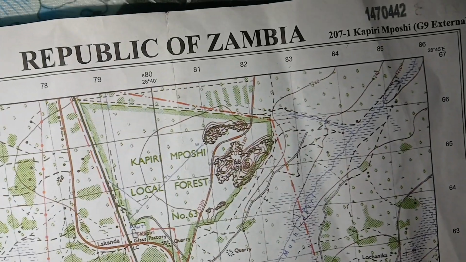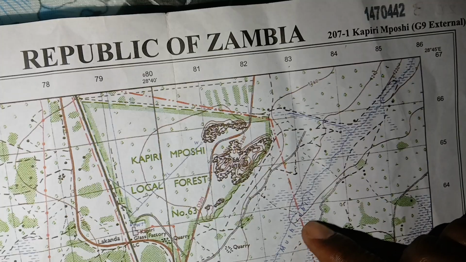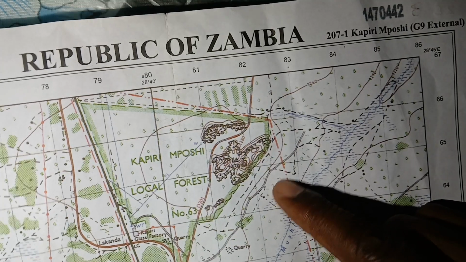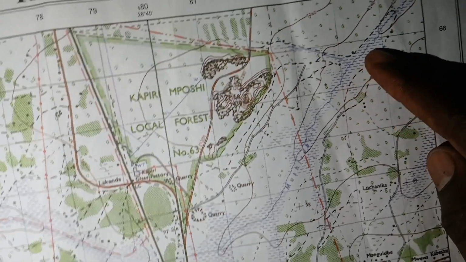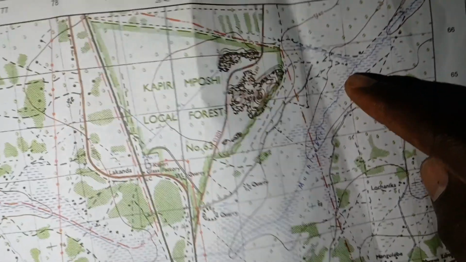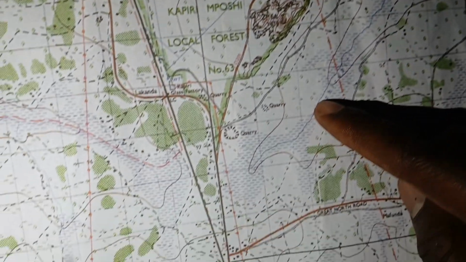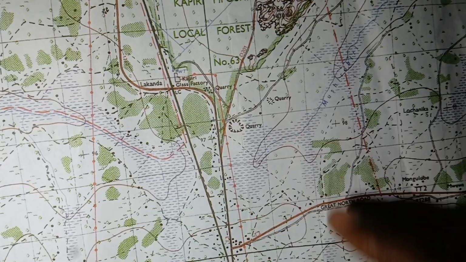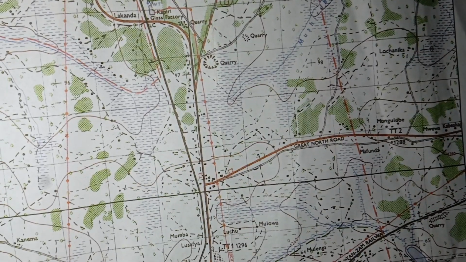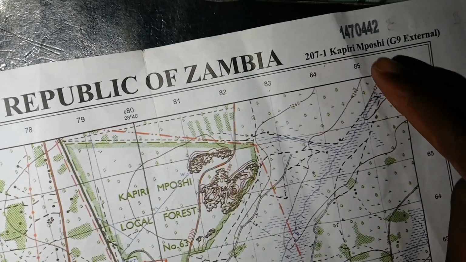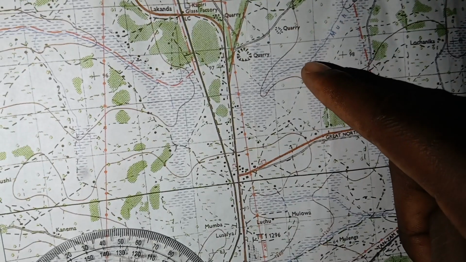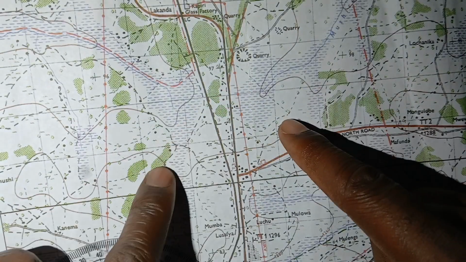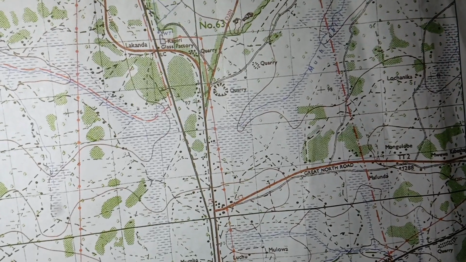the Mushilambiri River is this one, which was coming from here. When you look at the river they are talking about, it is this river. As you can see, this river was starting from here, then was flowing to different areas. It was going like this.